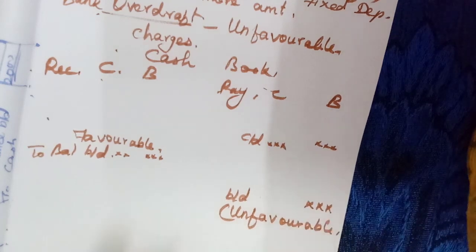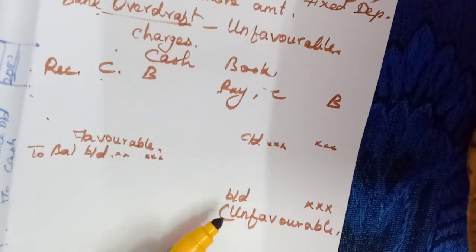negative balance. Whether we will have negative balance in the cash, no. If there is cash only, we can spend. Otherwise, we cannot spend, isn't it? We may not do any payment. We will stop the payment if we do not have cash. But bank, even if we do not have balance, we are allowed to withdraw more amount. Okay, so we can get the negative balance, that is called unfavorable balance. Understand? So credit balance we have.